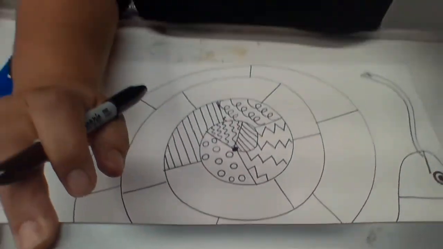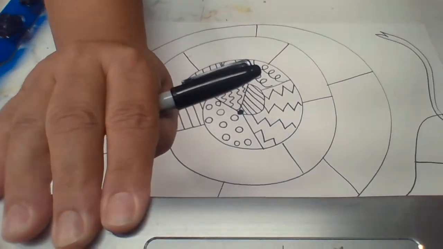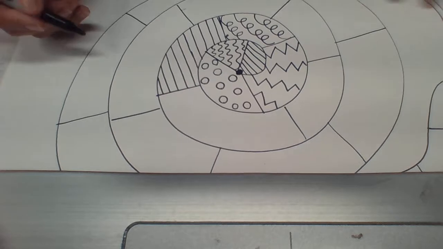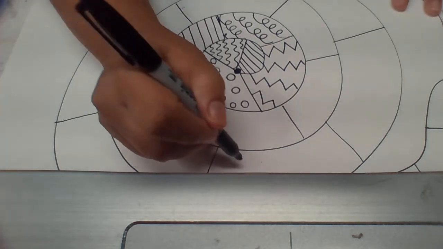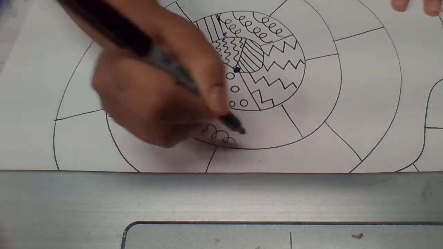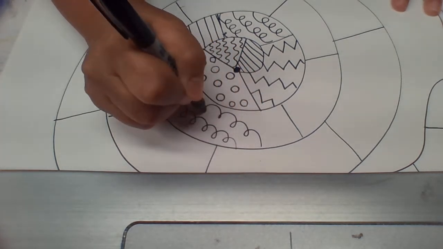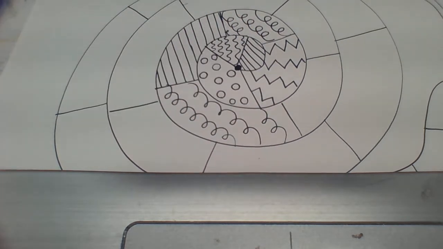That section is pretty big, so you know what? Hold on, let me fix my camera. It's pretty big, so I think I might add more loops. Loopy, loopy, loopy, loopy, loopy, loo. I like that.